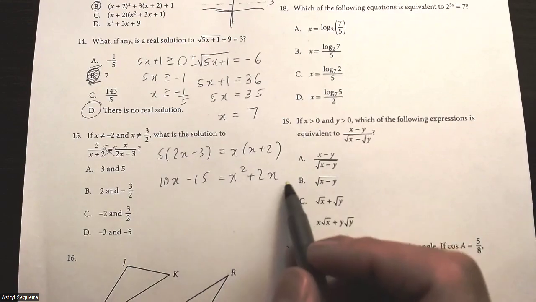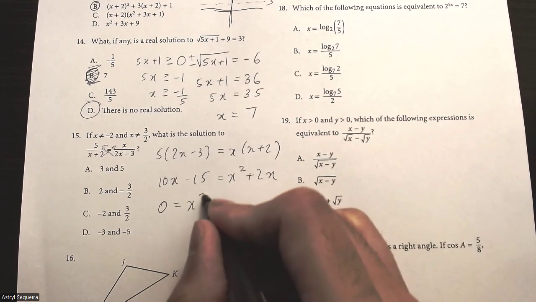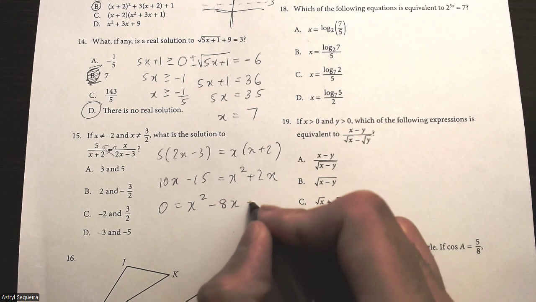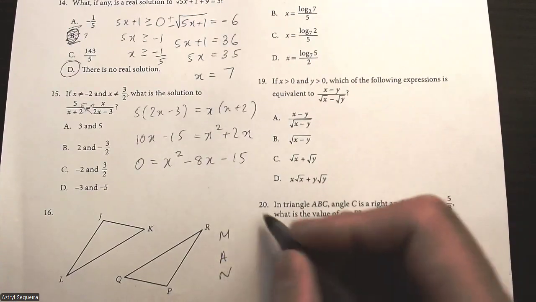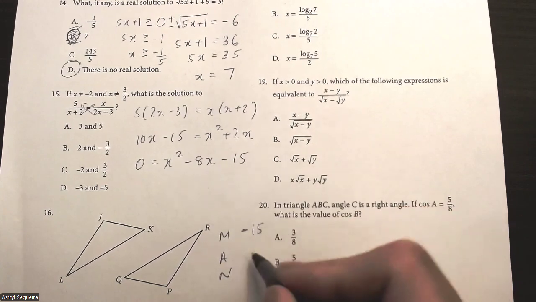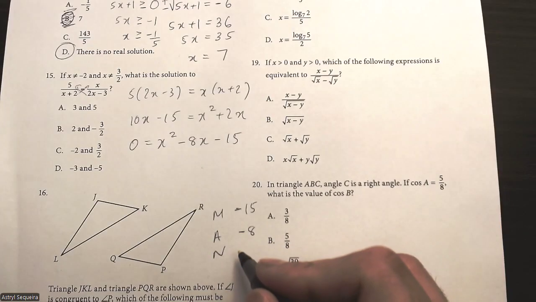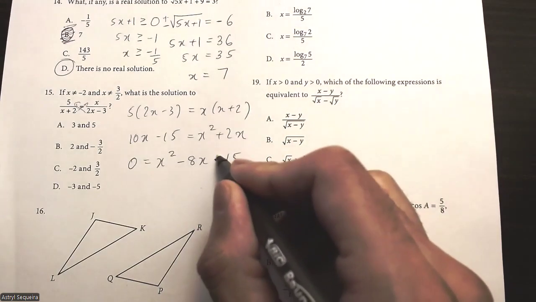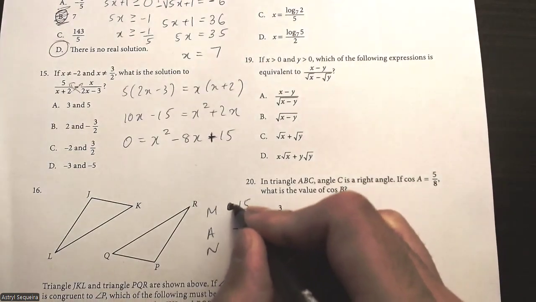I'll move all terms to the right side because it's a quadratic equation and I want to keep my x squared positive. So 2x minus 10x is -8x. And then I need to factor this with my method. So what multiplies to -15 and adds to -8? Is that even possible, or did I make a mistake? Oh, I did make a mistake. That's a positive 15, not a -15. When I moved it, the other side should be a positive 15.